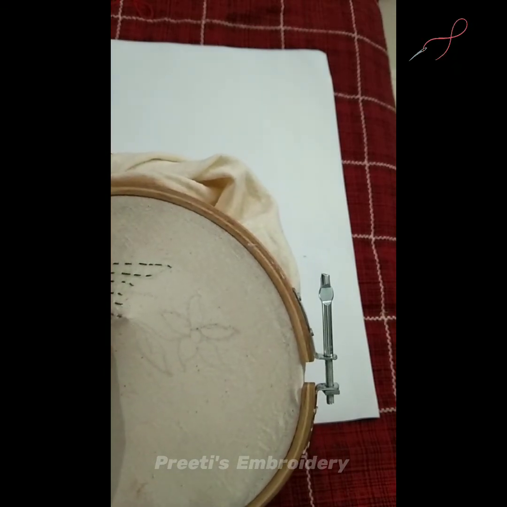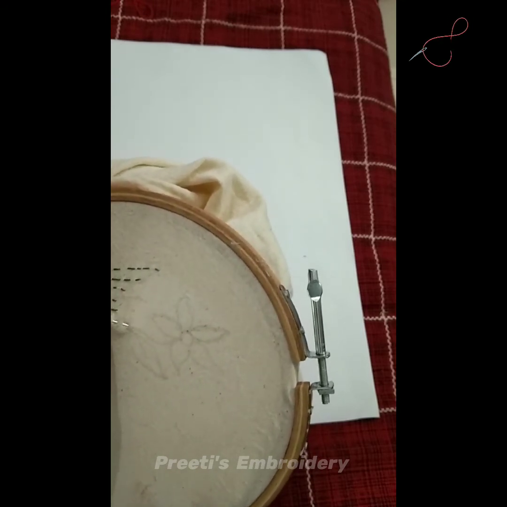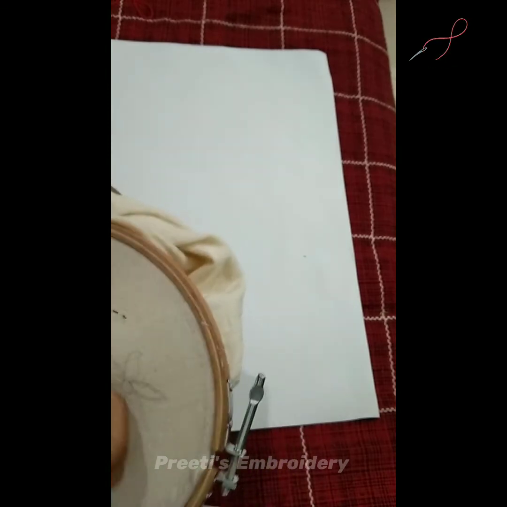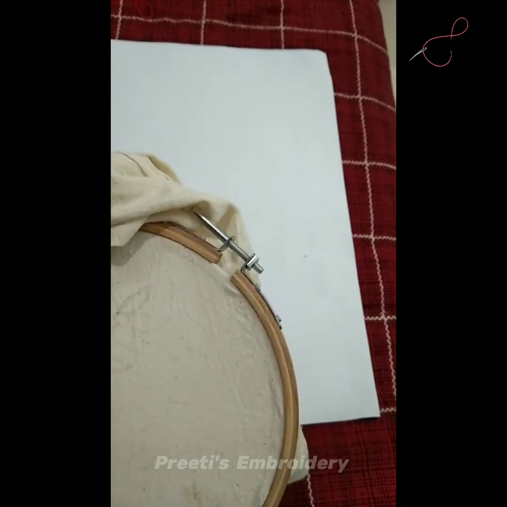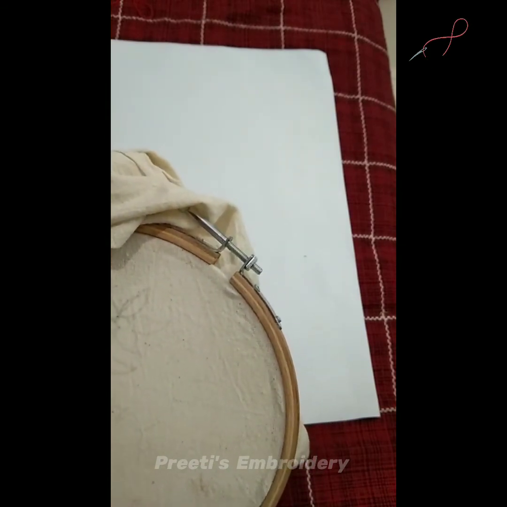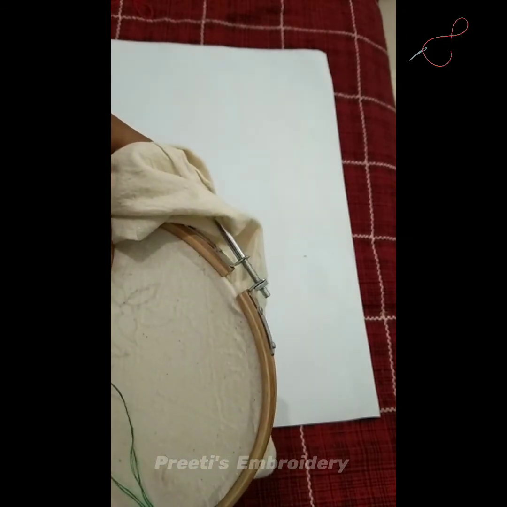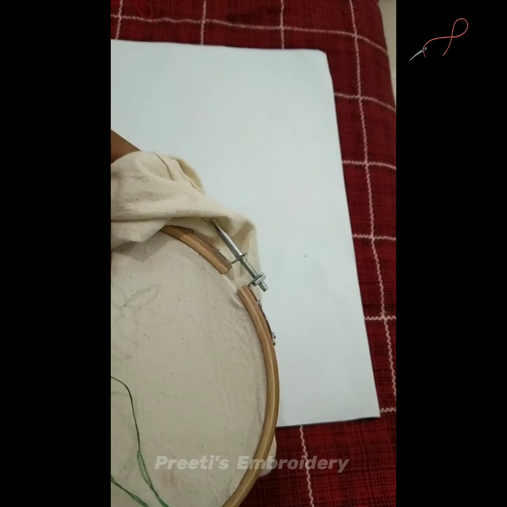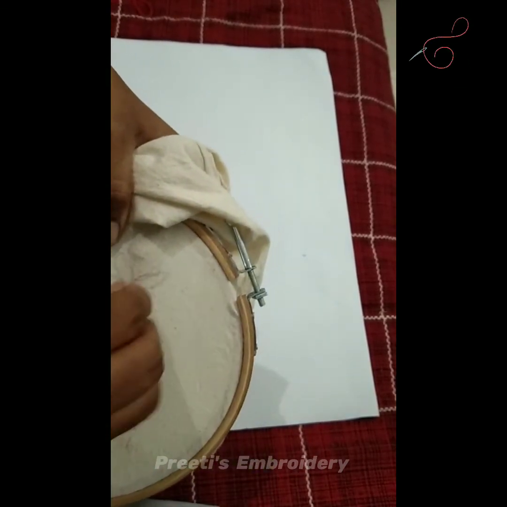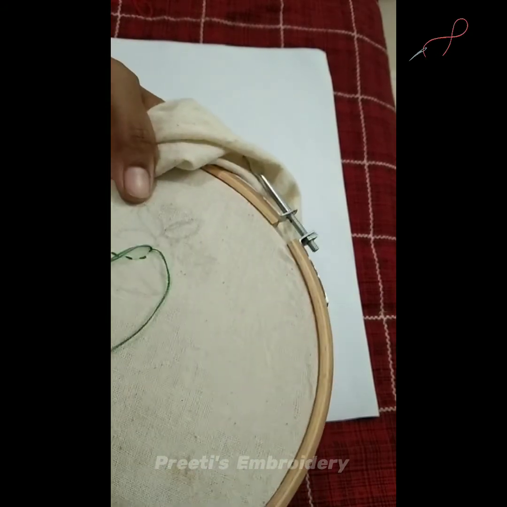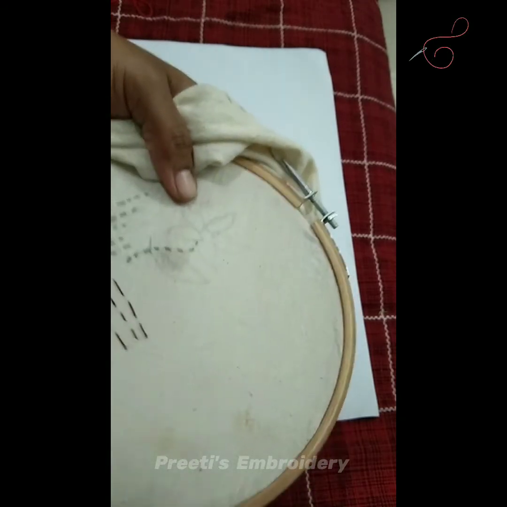Very small stitches, I am taking very small stitches so that my curves will get a proper finish. When I end up with a point, I have to take my needle down and remove the needle from where I want to start the new point.